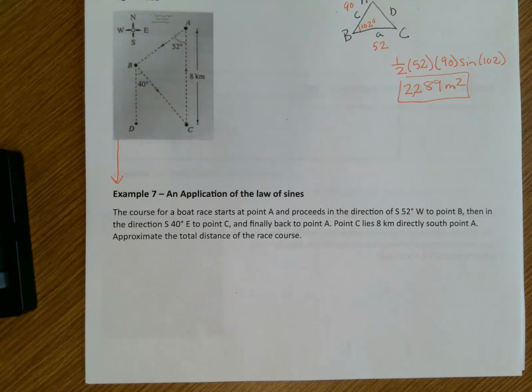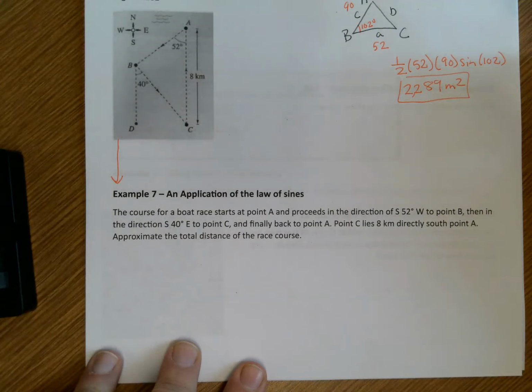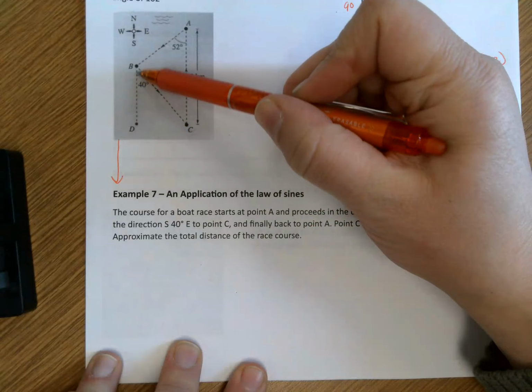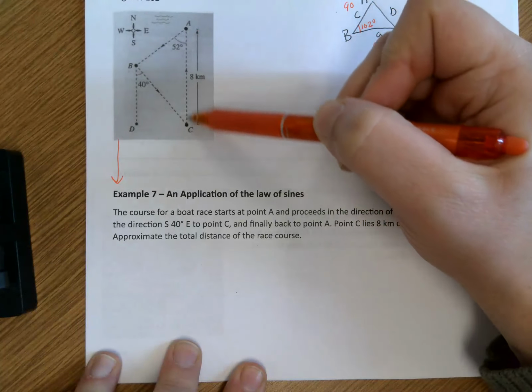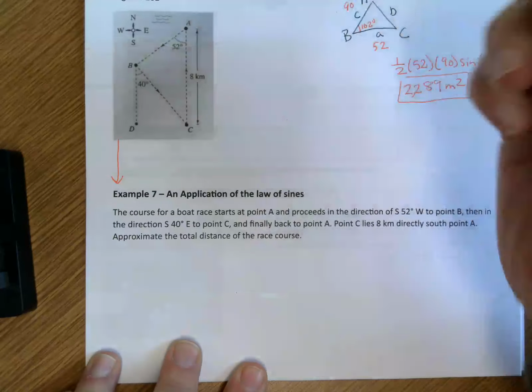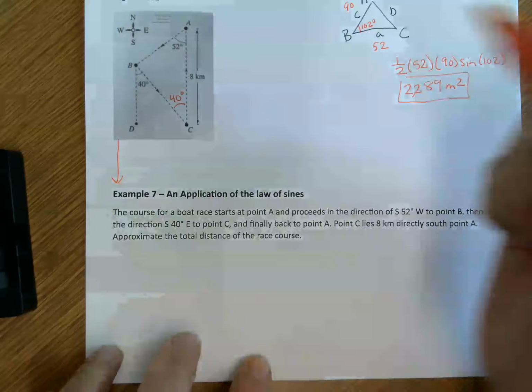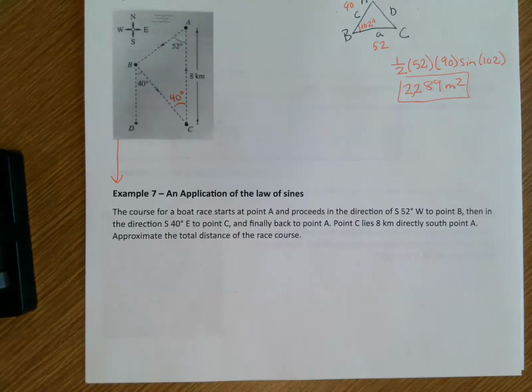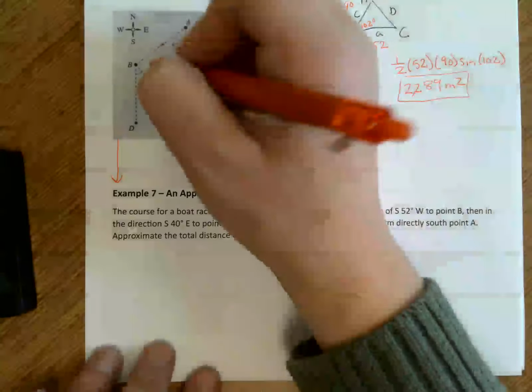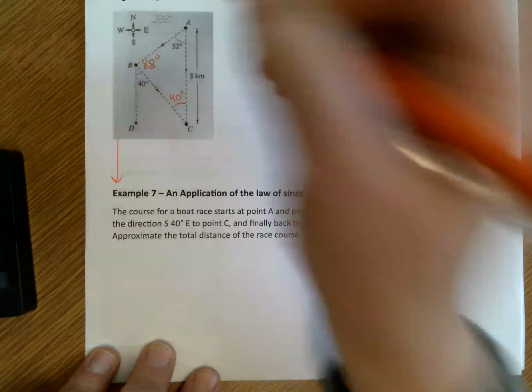So now looking at example 7. If you didn't already, you should pause and read. So using this picture, it's saying find the total distance of the race course. So one thing about this picture, if you remember from geometry, this right here, alternate interior angles, because you make a Z or an N or however you might want to think, this angle right here is going to be 40 degrees. So I can figure out this missing angle, angle B in that case, with that triangle, the race course, and I get that this is 88 degrees.